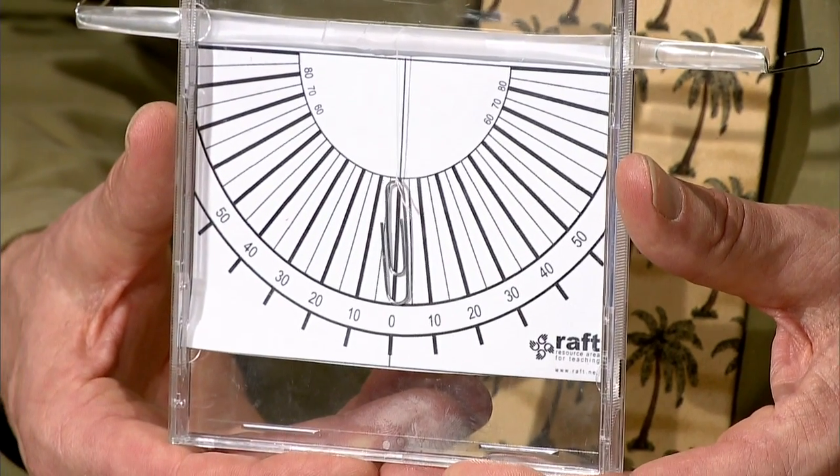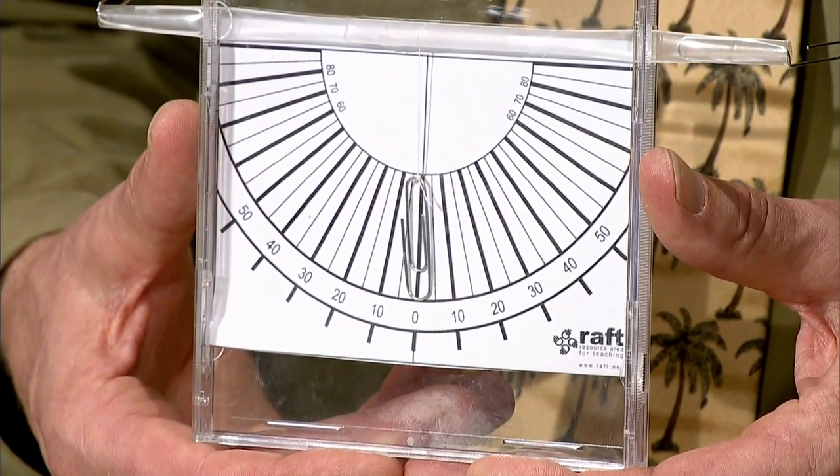Devices like this have been around for thousands of years, used for things like surveying and navigation at sea. And remember, there are lots of ideas on your RAFT idea sheet for you to think about and discuss with your classmates.